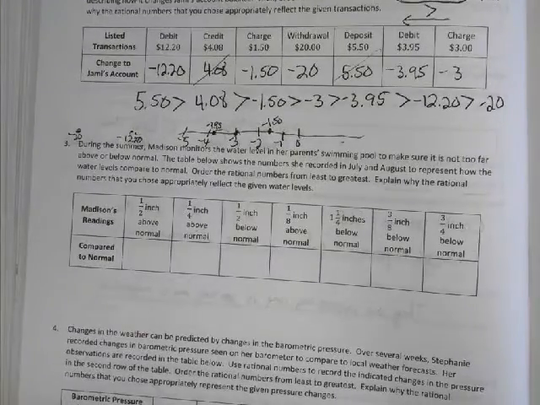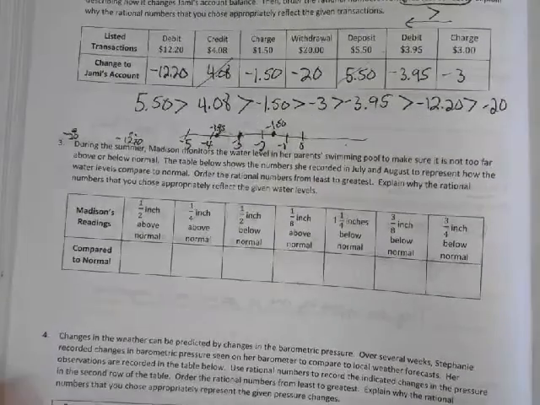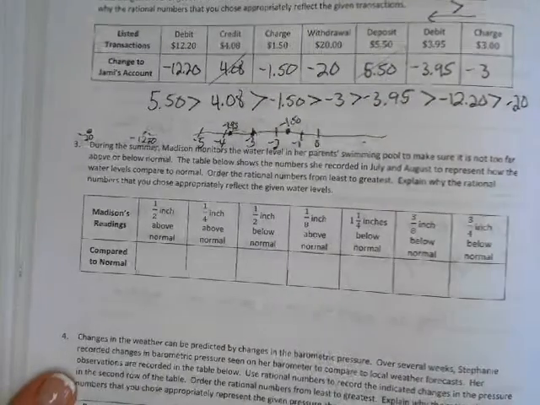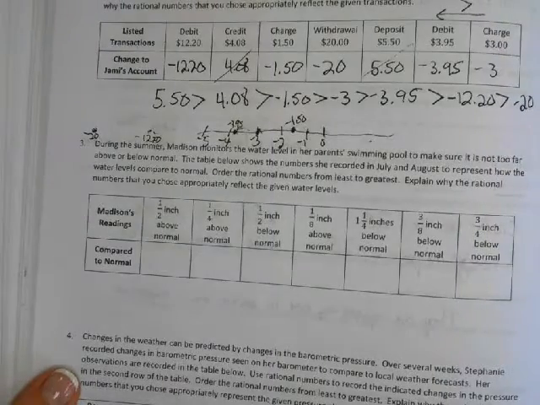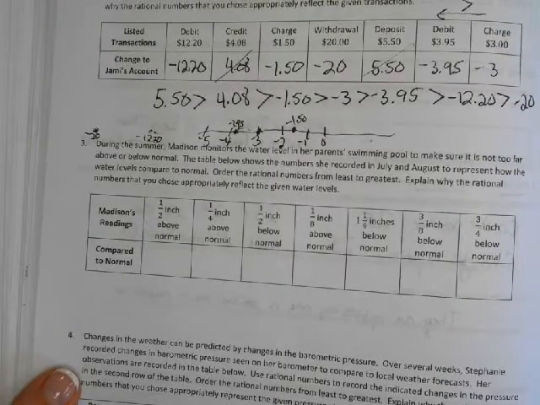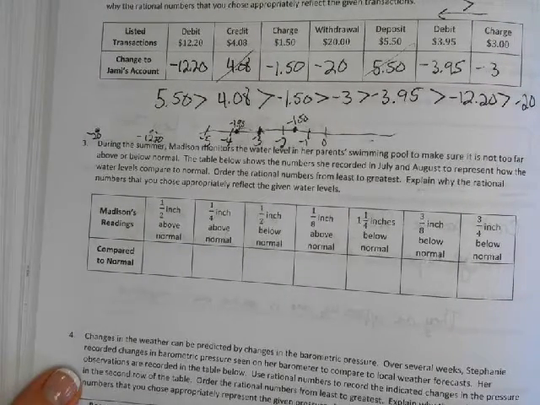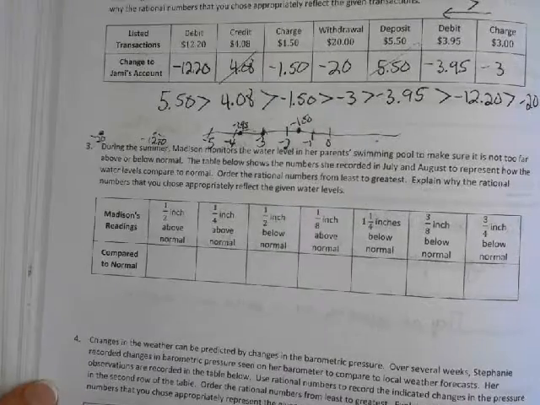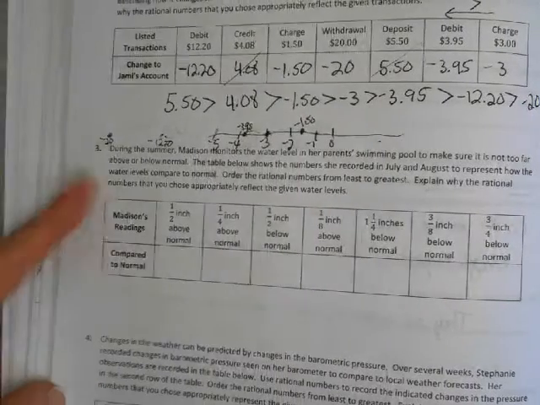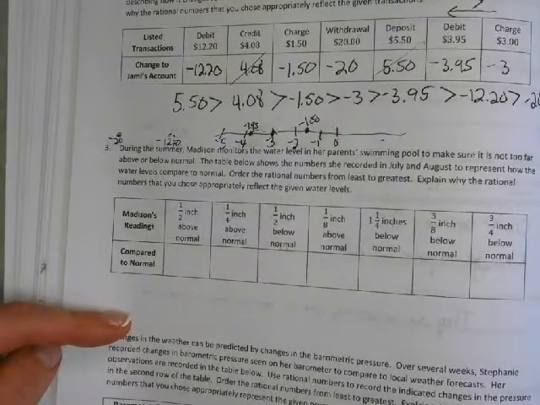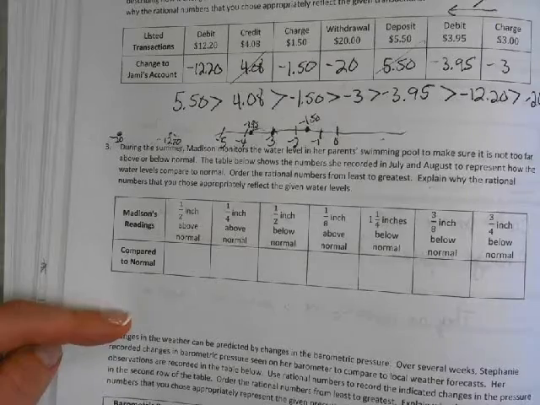Now, what you have to do is you need to complete 3 and 4 and have me check those. Actually, I'd like you to do example 2 on your own as well. So I'm going to have you do 3, 4, and example 2. When you have those done, have me check them, and I will move you on to the exit.